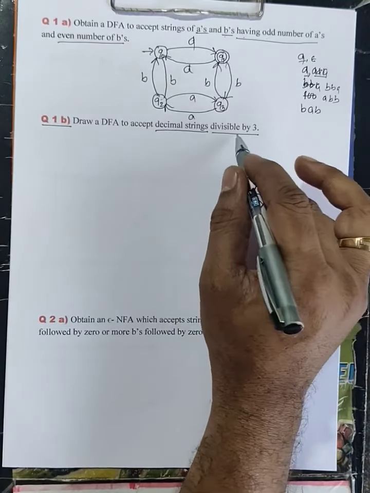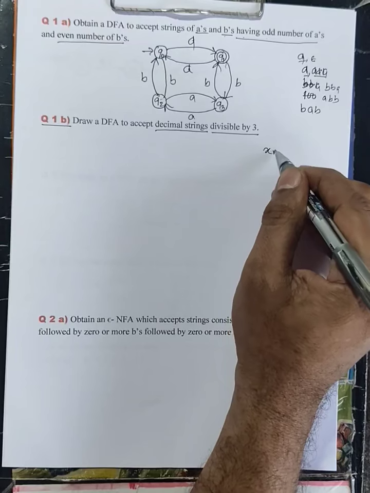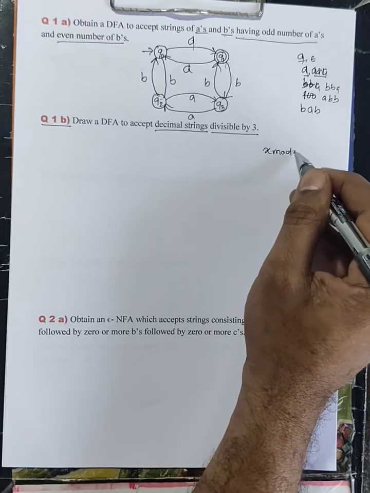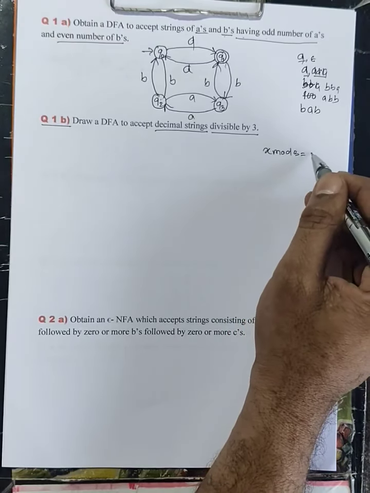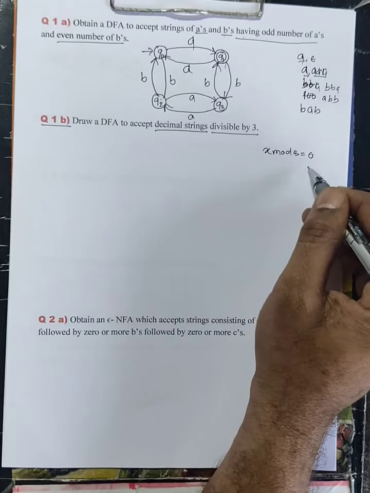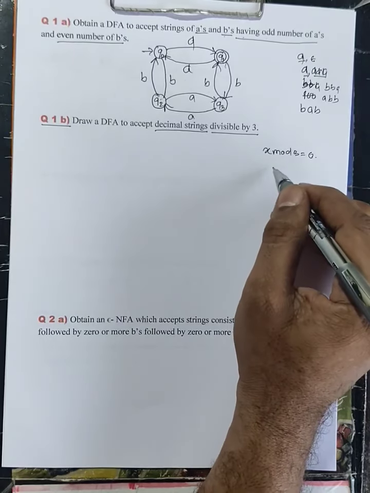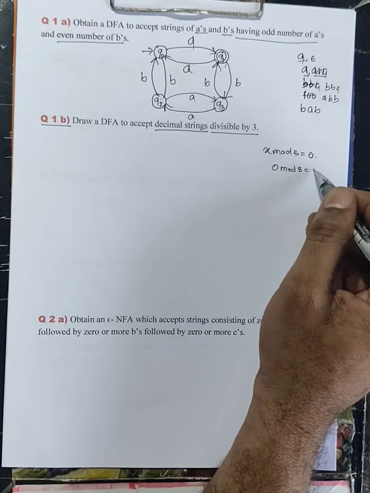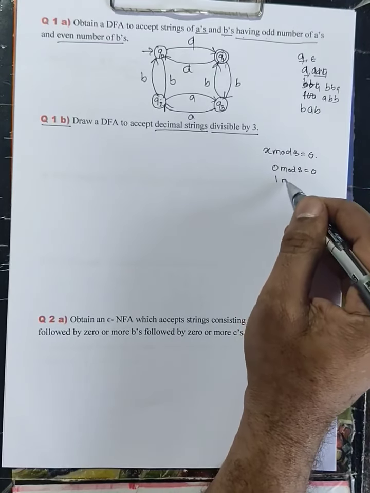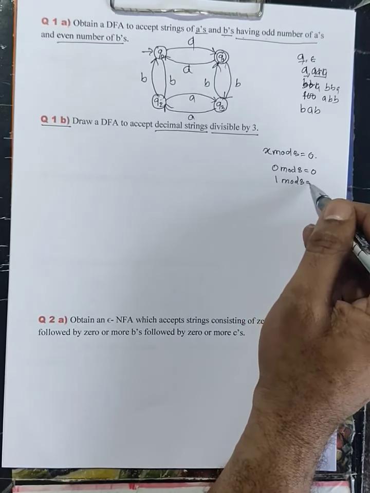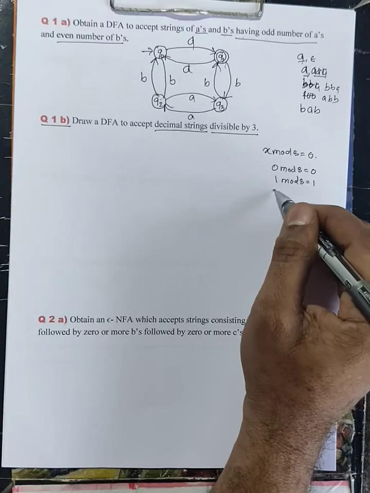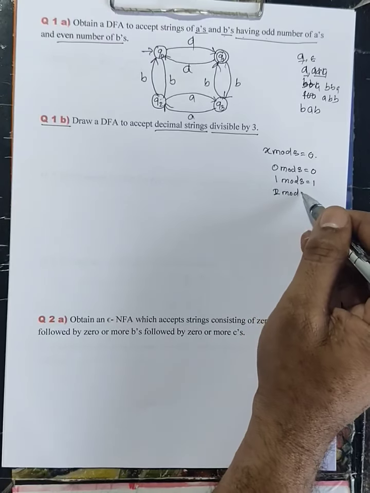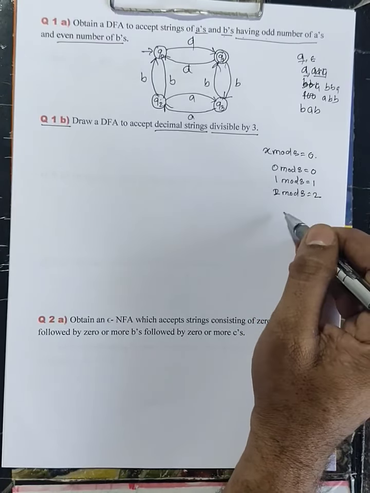First, divisible by 3 means x mod 3 equals, we'll get a remainder of either 0 or 1 or 2. 0 mod 3 equals 0. 1 mod 3, remainder is 1. 2 mod 3, remainder is 2.